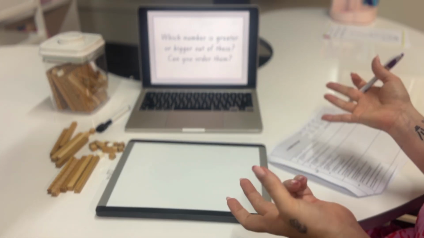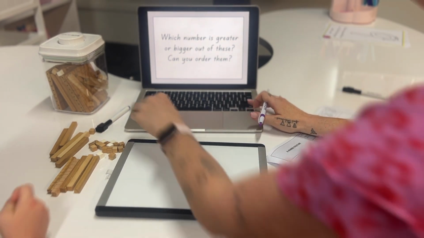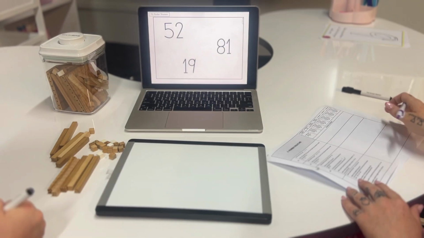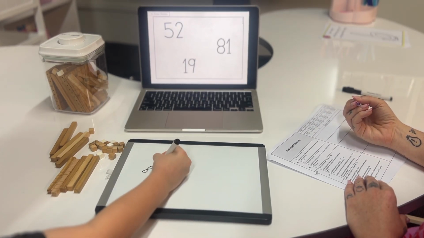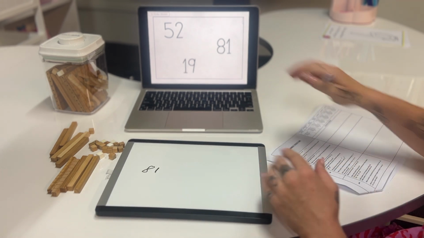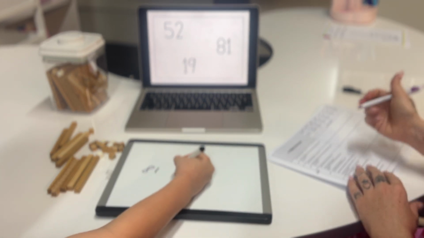Now these ones here, first of all, I need you to tell me which number is the greatest or the biggest, okay? And then you're gonna put them in order. You're gonna write them in order on here. So here's your little whiteboard pen. So which number is the greatest or the biggest? 85. Awesome. Can you now write them in order on here? You can choose order, smallest to biggest or biggest to smallest, you can choose.